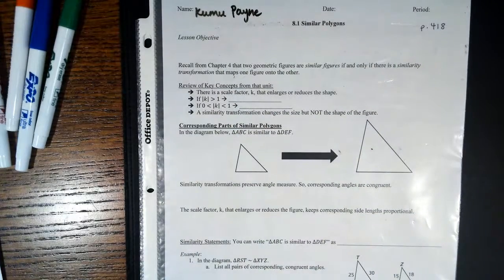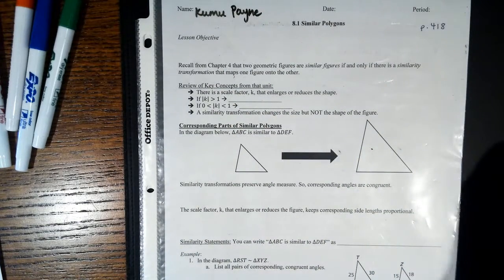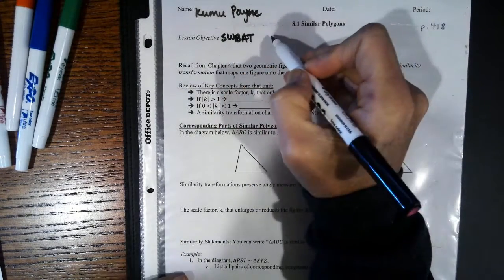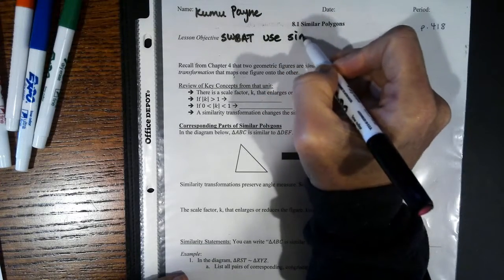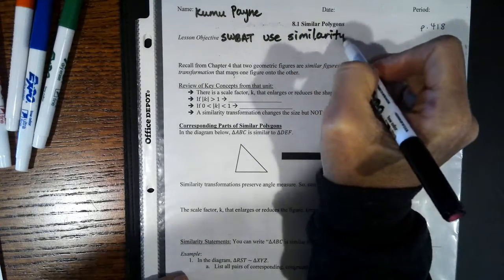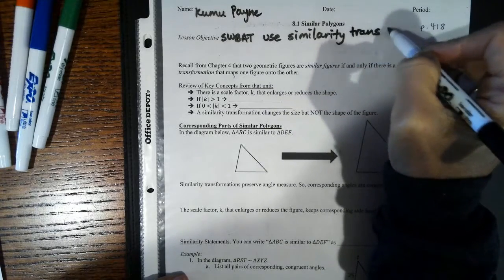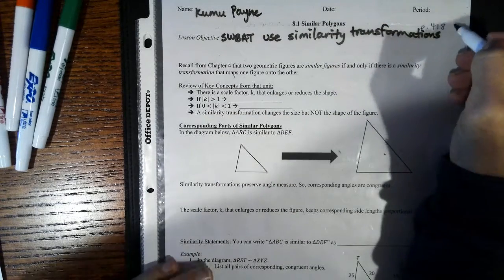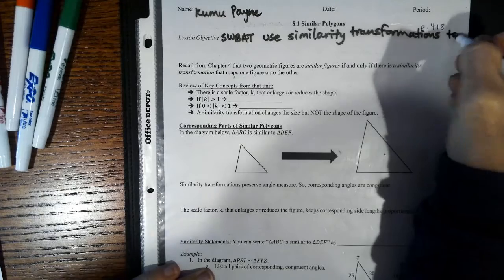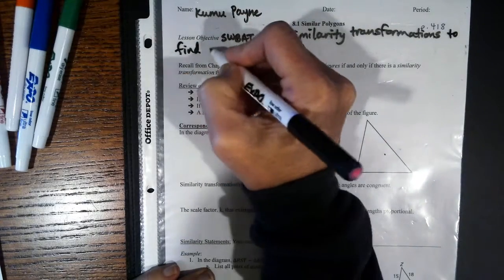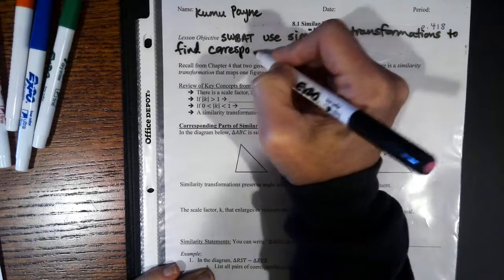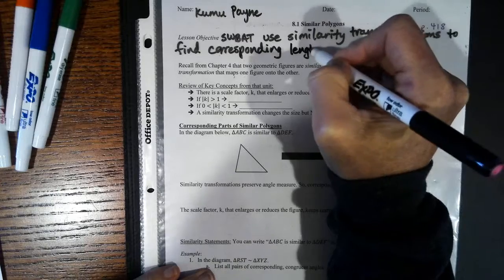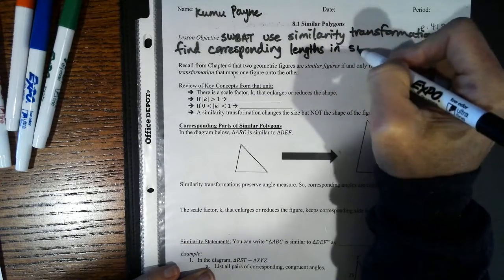So we're going to start with the lesson objective. Students will be able to use similarity transformations, which means dilations, to find corresponding parts in similar figures.